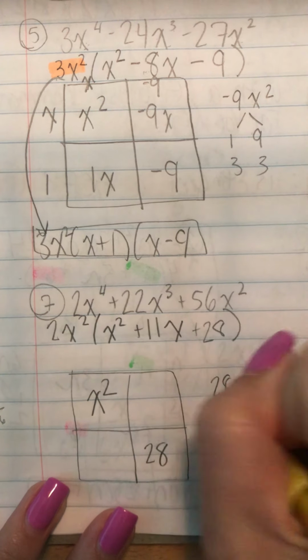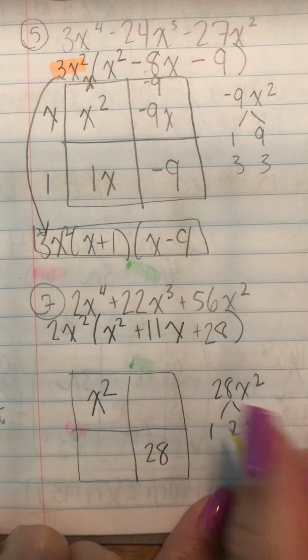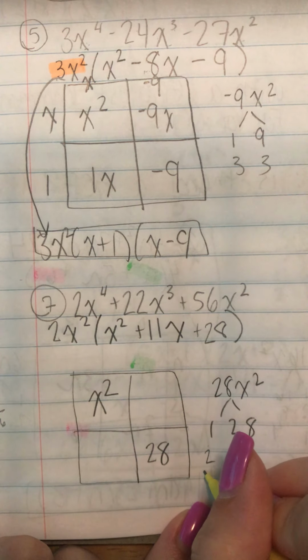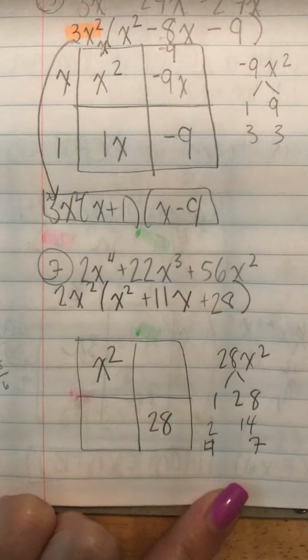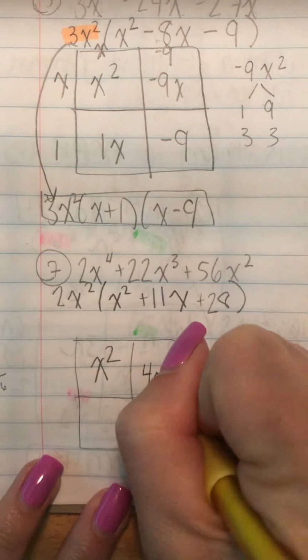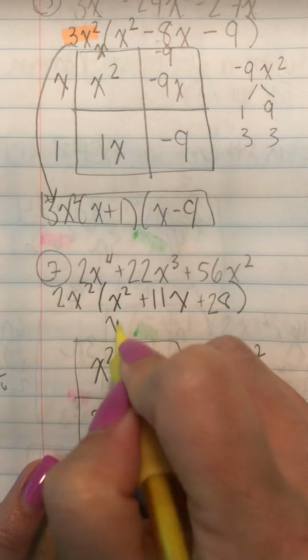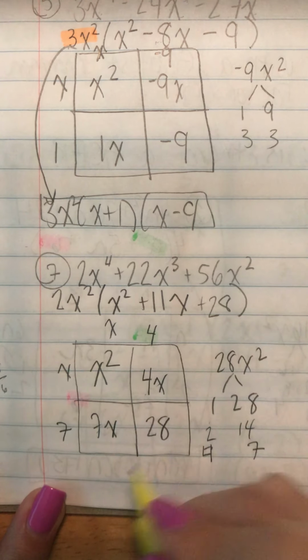This one's super easy. Got to know what numbers multiply to 28. That's one of the ones that you learned when you were younger. 1 and 28, 2 and 14, and the good one, 4 and 7. Why do I say that's the good one? Because that's what I'm looking for, because 4 plus 7 gives me 11, which is my middle term. Remember, you always pull out the same numbers that you put in here. You're writing them a total of 3 times.